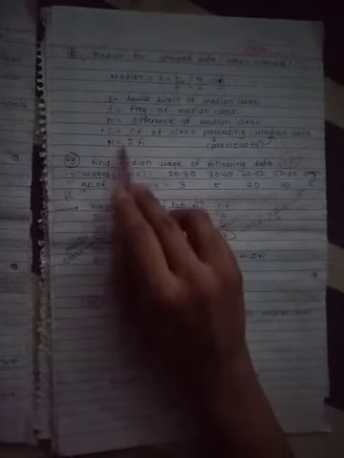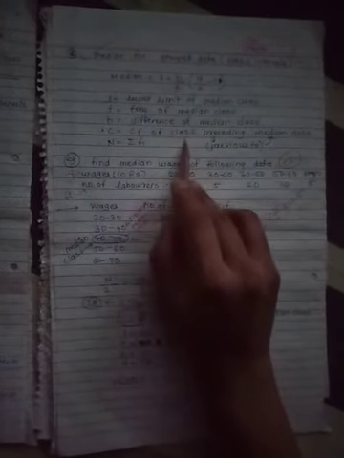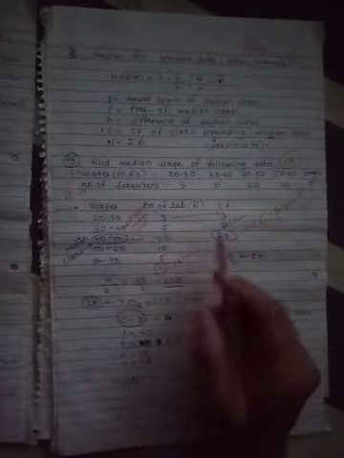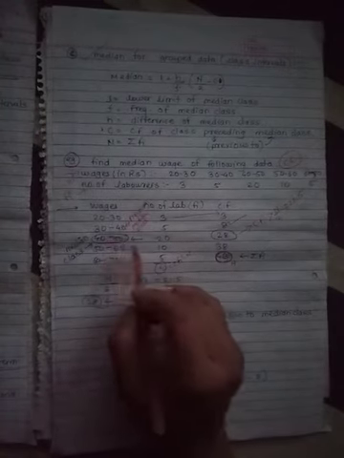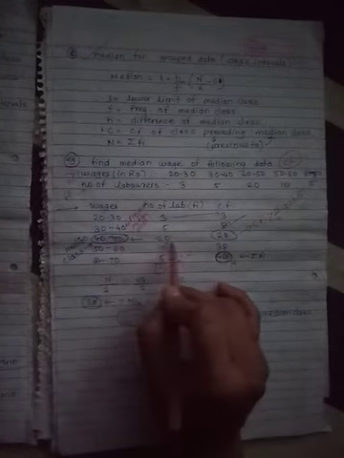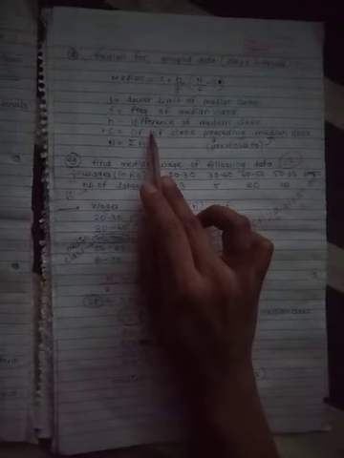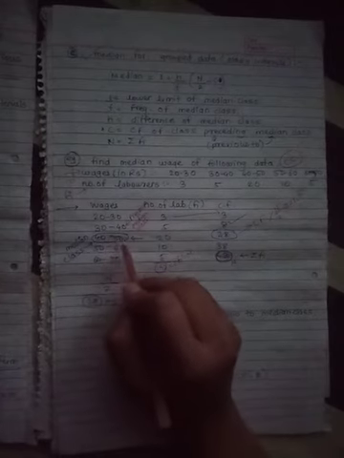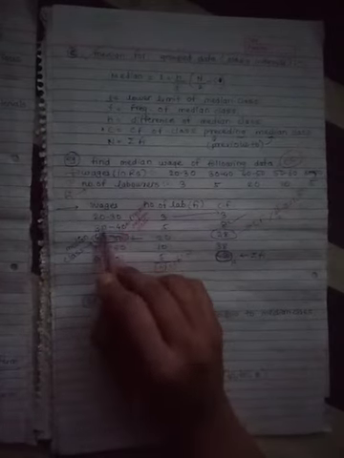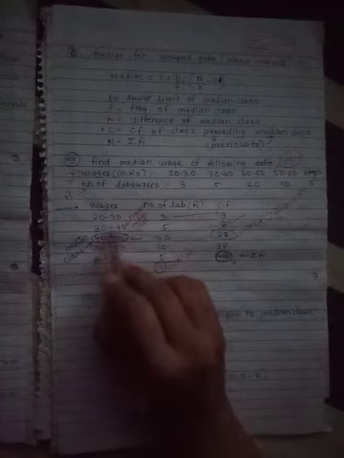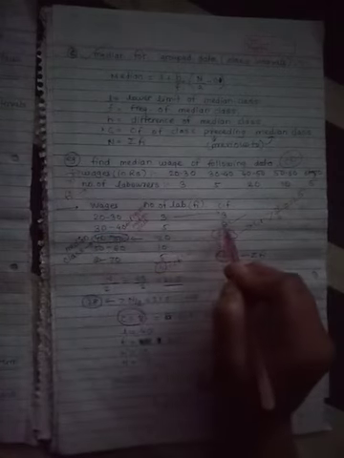Then c is the CF value which is previous to median class. For the median class the CF value is 28, but we have to take the CF value which is previous to the median class. So 40 to 50 is your median class. Previous class is 30 to 40, and for this previous class the CF value is 8. So here c value is 8.